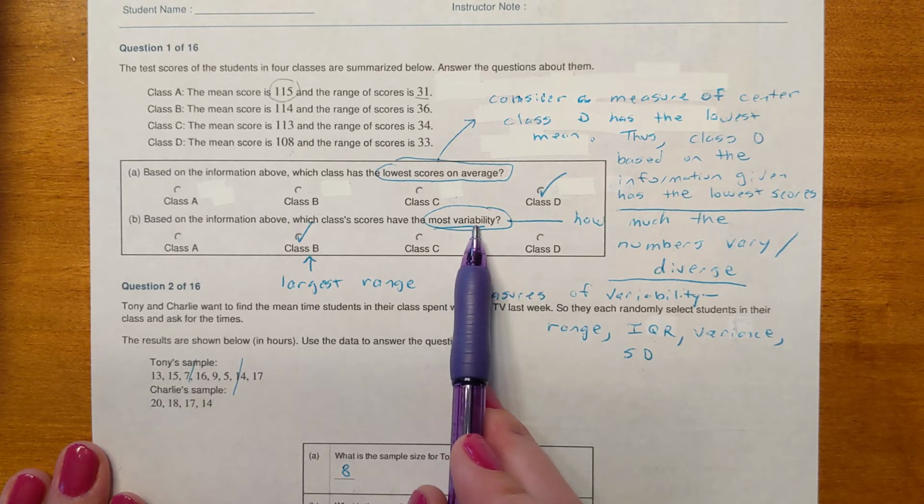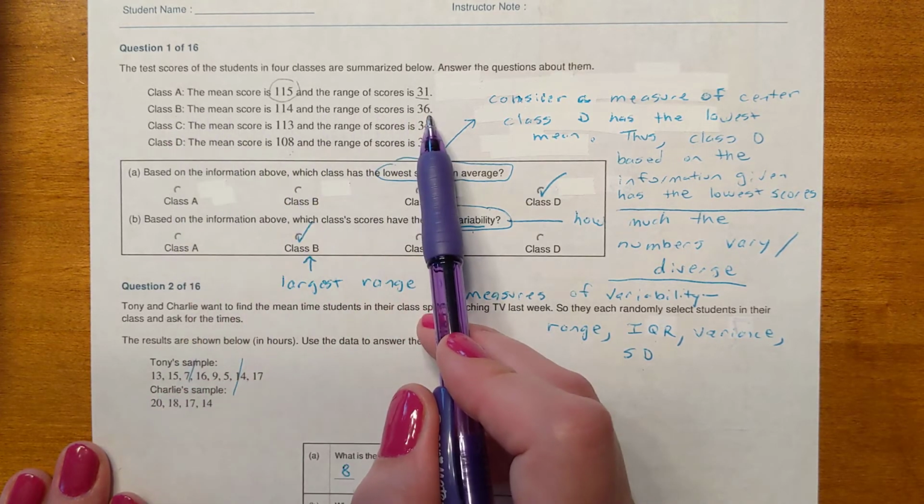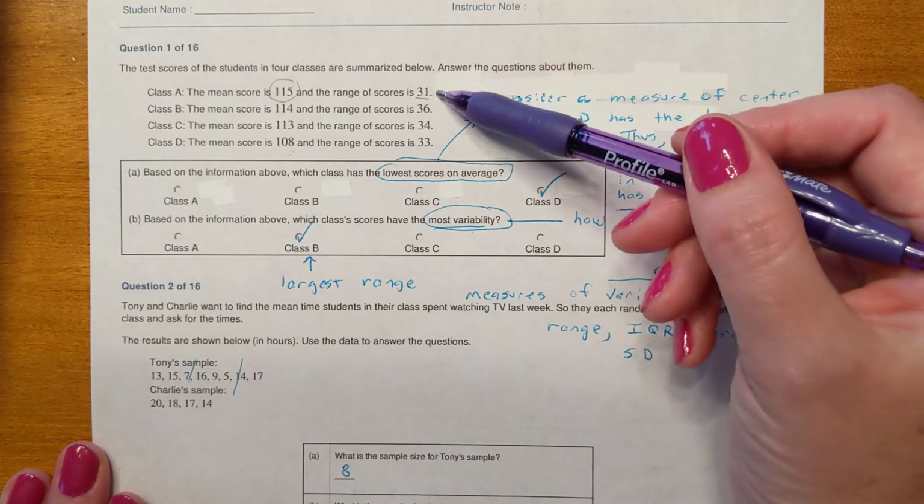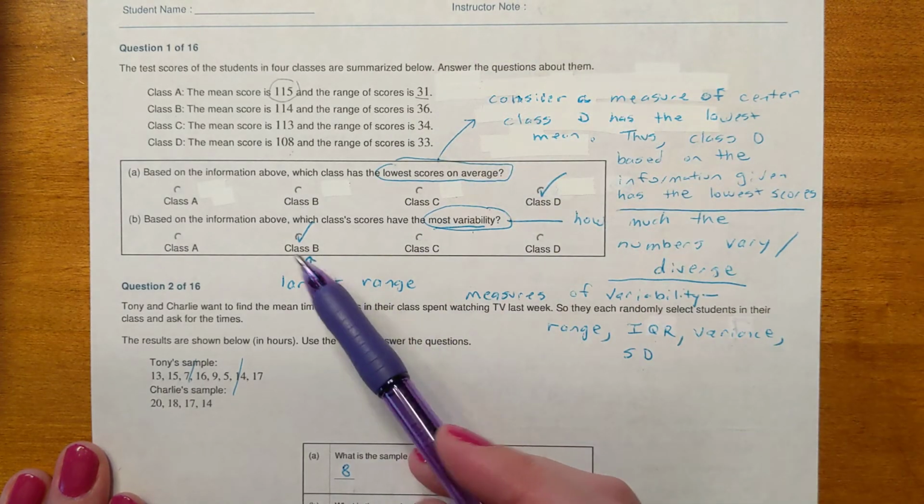That's the one with the greatest number, and that's class B. They had a range of 36. That's the biggest number of the 4. So class B.